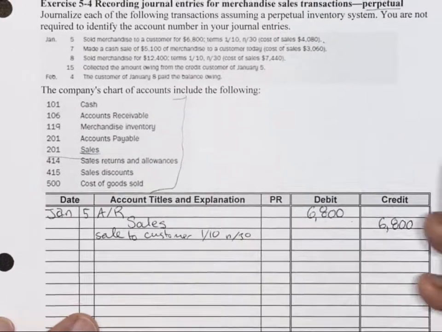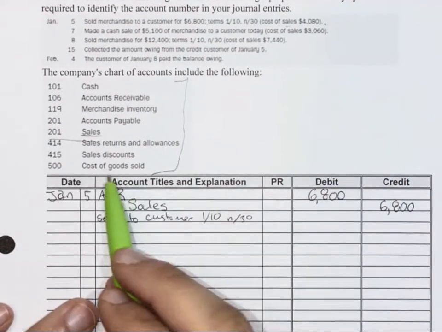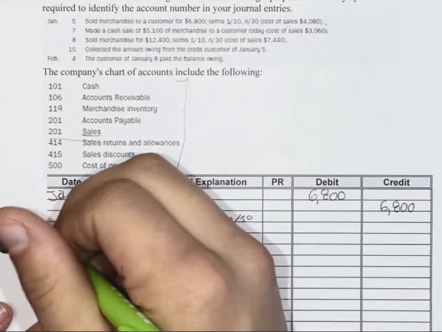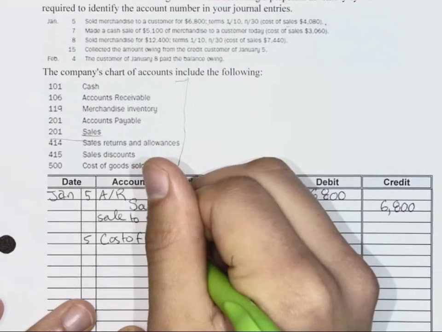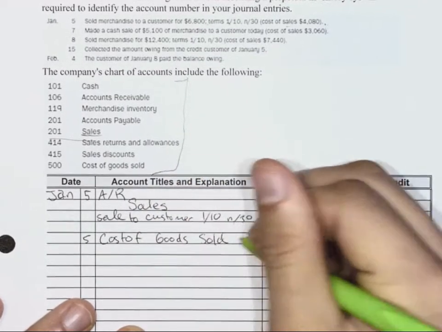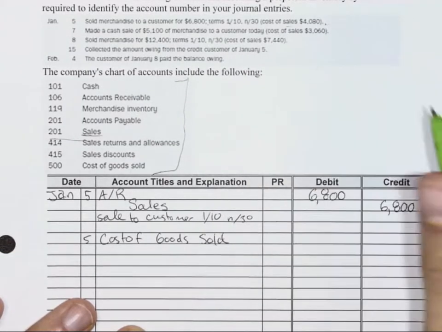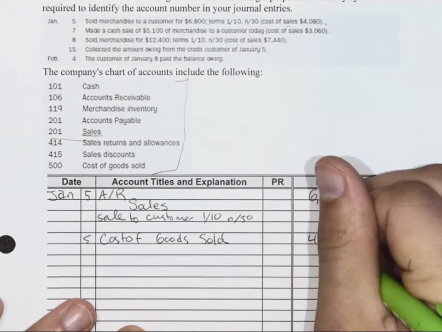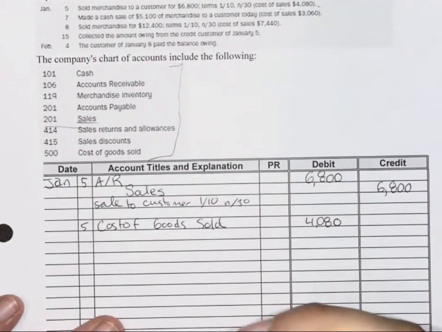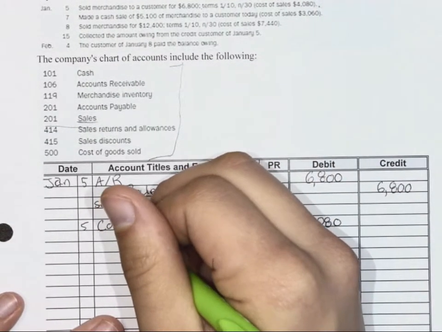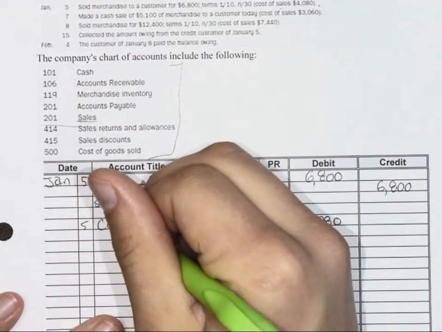So we've done the first half. What is the second half? We have to record our cost of goods sold. So we can use our cost of goods sold. This is a new expense, and it's for $4,080. And what are we going to credit? What did we sell? Merchandise. We sold our merchandise inventory. That's right.